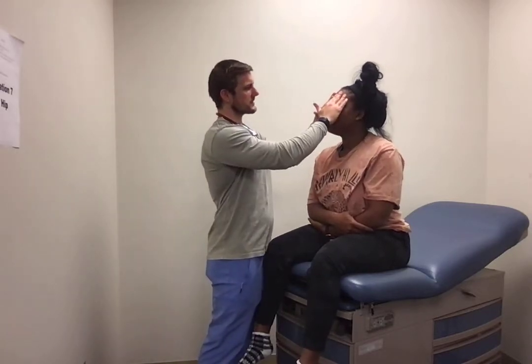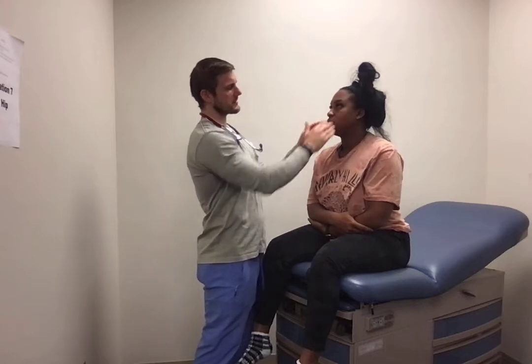And while I'm here, we can feel the frontal sinuses and the maxillary sinuses and see if she has any pain when I palpate or touch them. Did you have any pain when I did that? No. Okay.